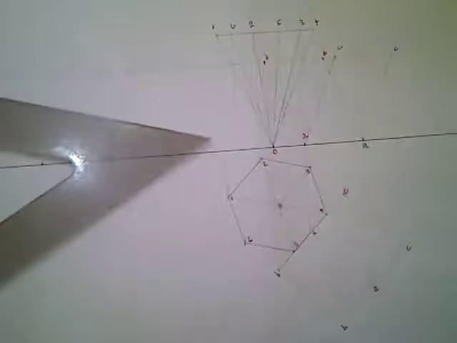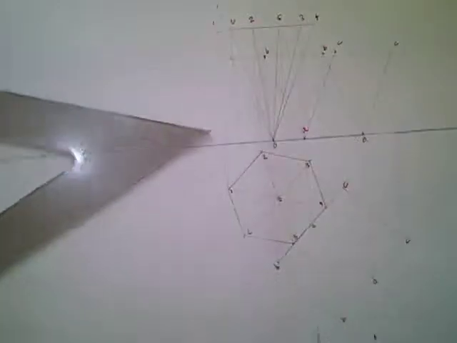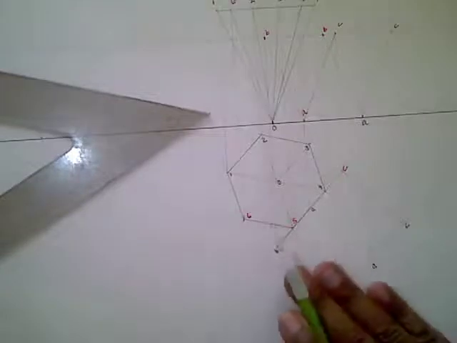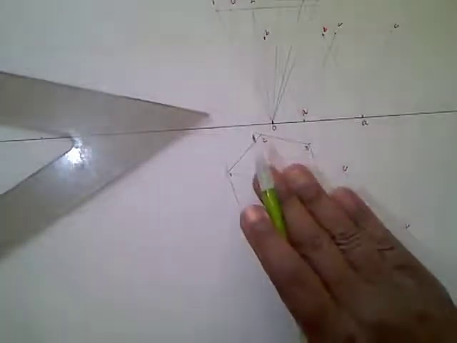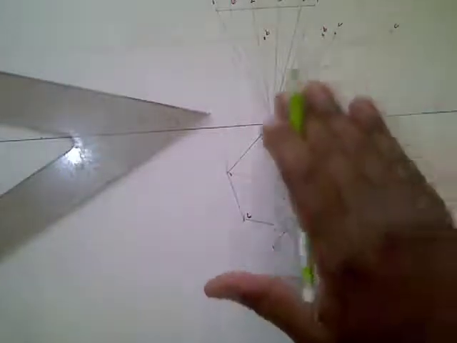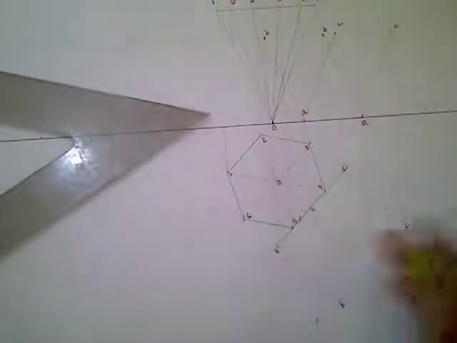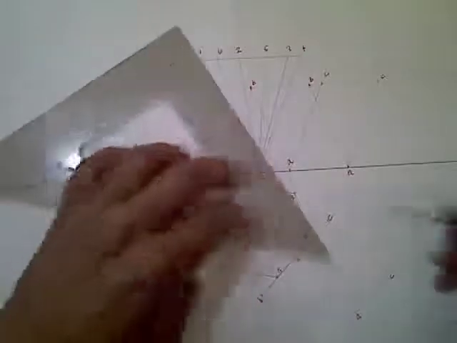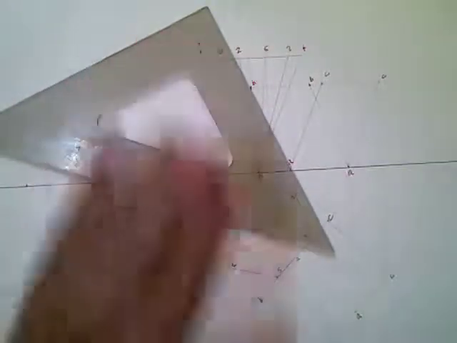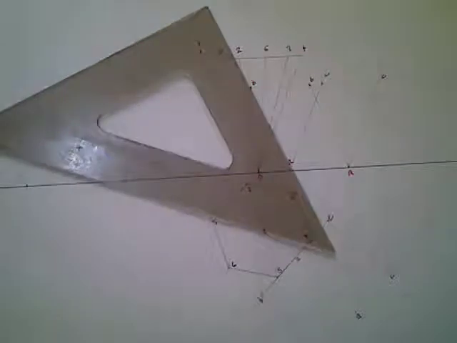Remember, when you are looking at it from the front, this is the top. We are looking at it from the front. From the front, you can see this one. This one is behind this one. So let me complete this one. This one is in front. So when I complete it, it will be for your benefit.